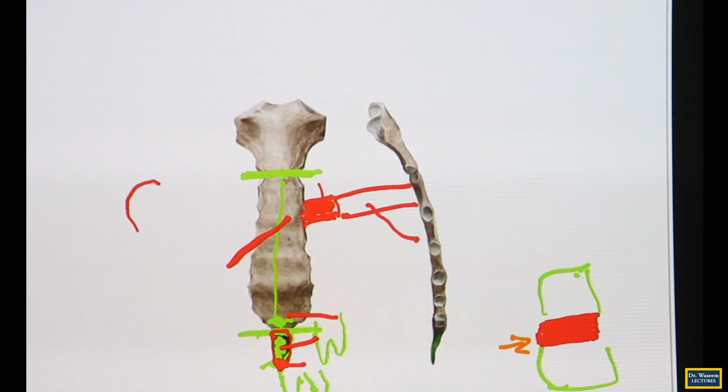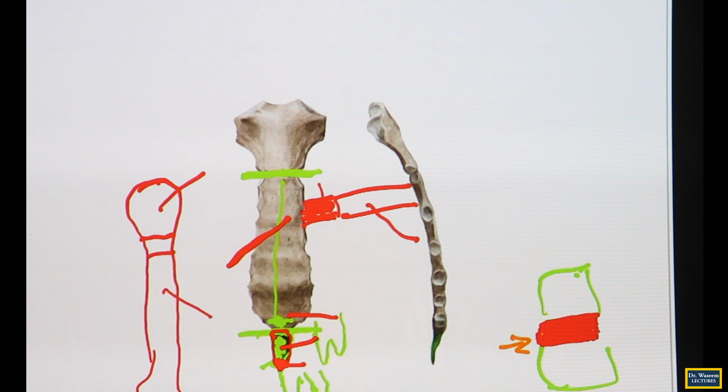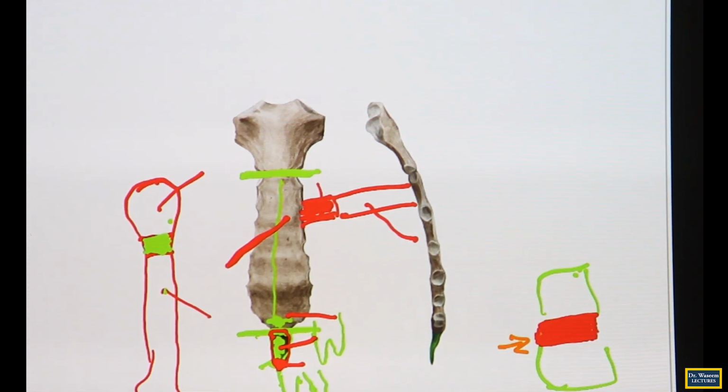In your young bones also, you have seen this one is the epiphysis and this is the diaphysis, and in between we have the epiphyseal plate, which is hyaline cartilage. You will call this a primary cartilaginous joint in young bones, before the fusion of the epiphyseal plate in adults. So these are some examples of the primary cartilaginous joint.